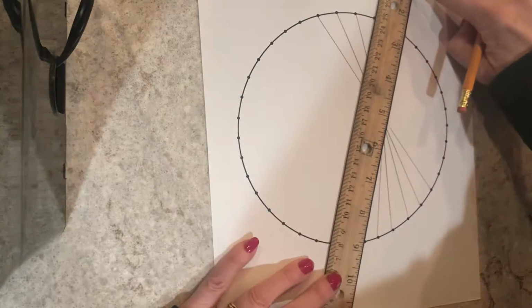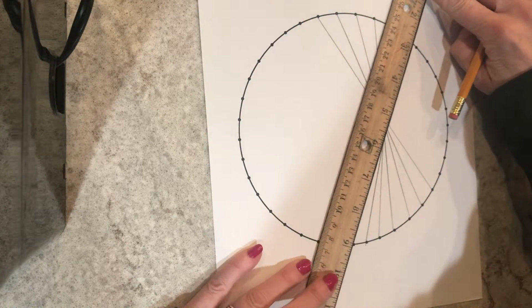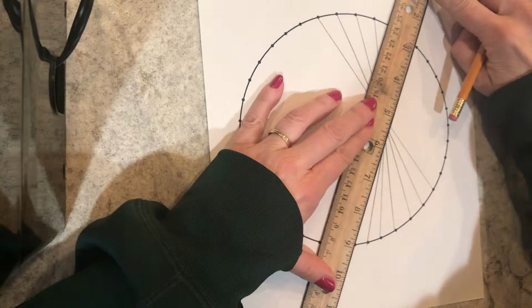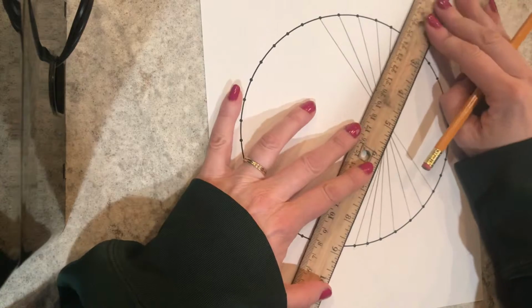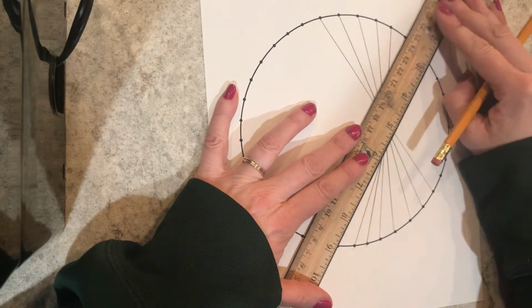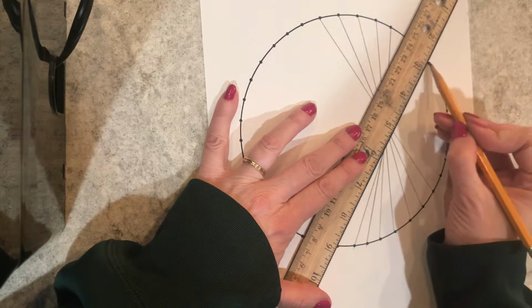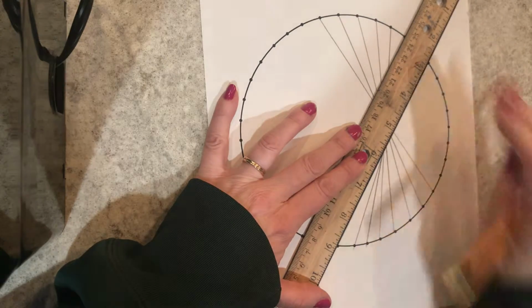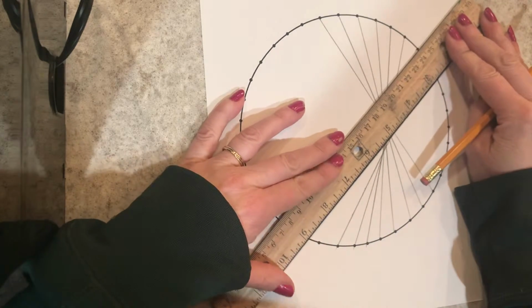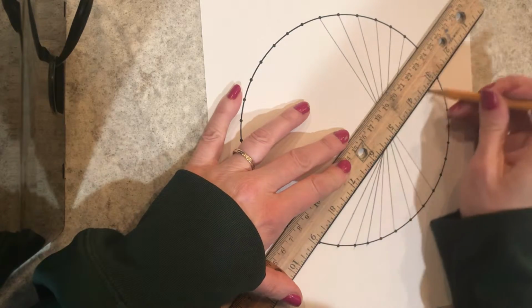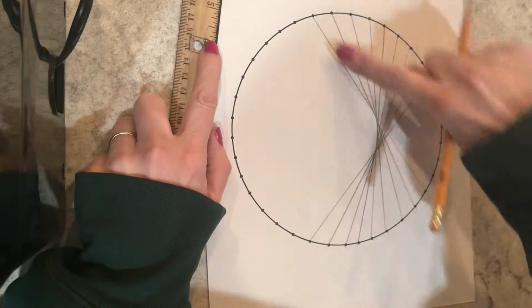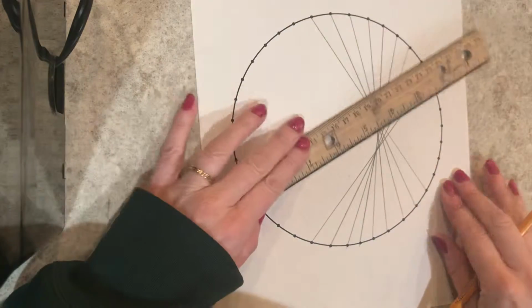So you twist the top down, then the bottom over. And you just continue to go around your circle. And as you do this, you'll start to see the curve appear. Okay. Like you can start to see it here already.